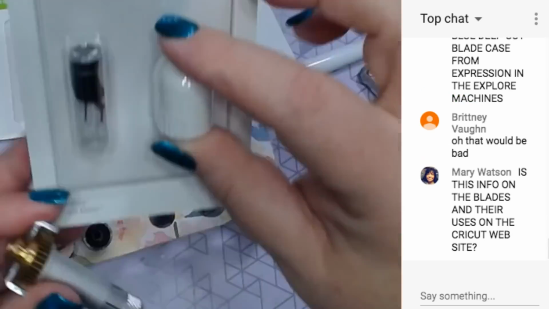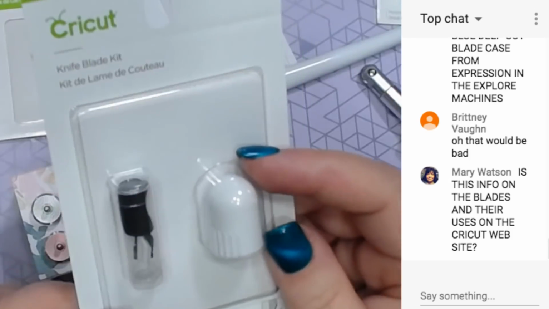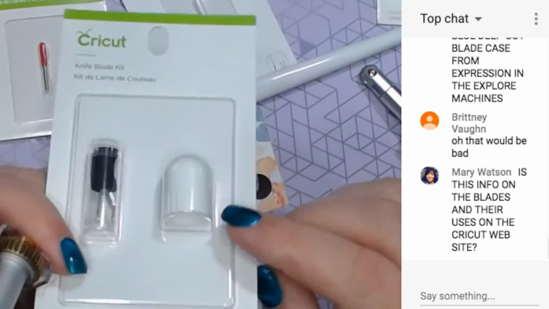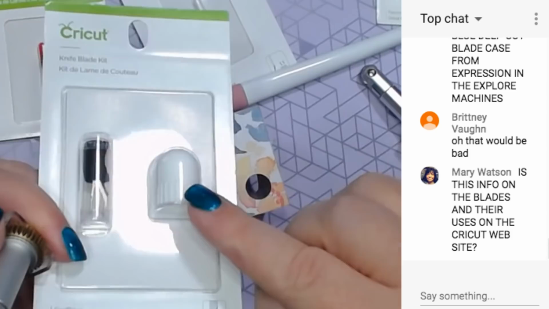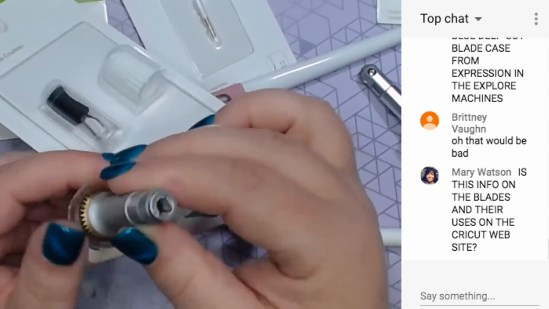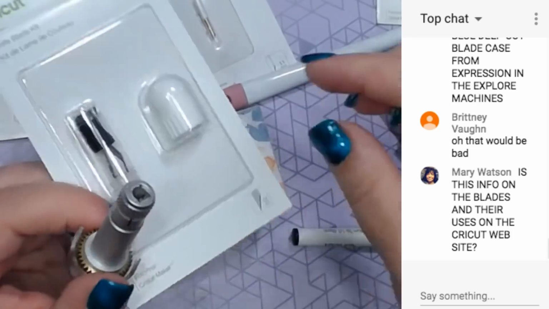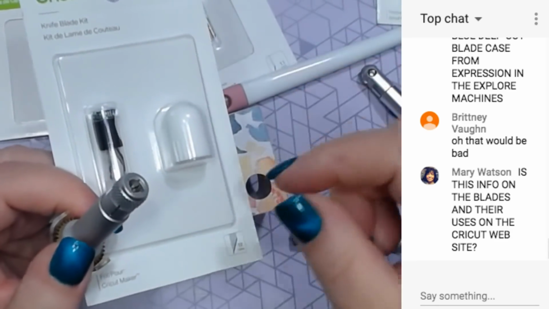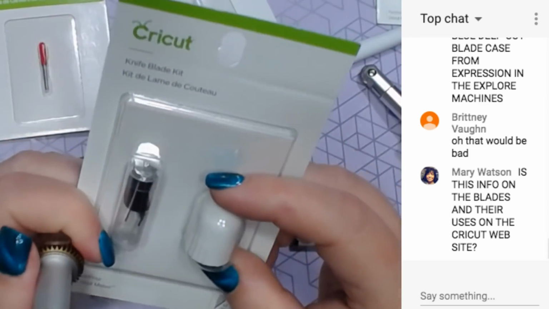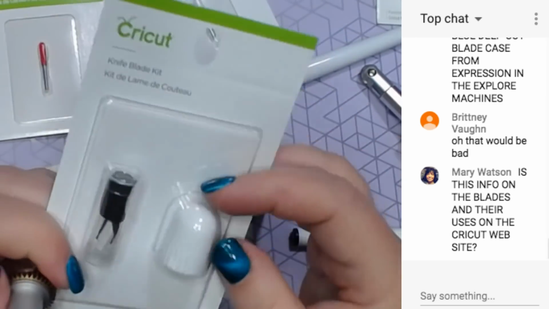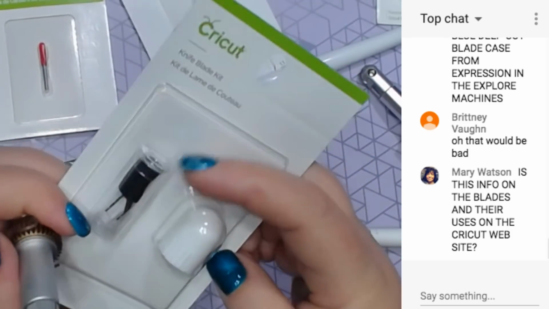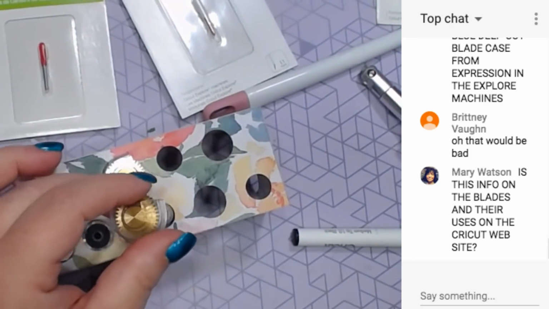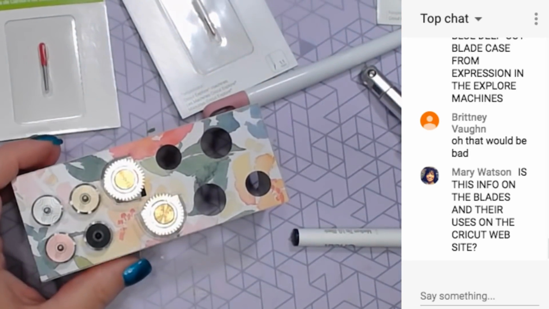But this is the knife blade replacement kit. So, oh, I remember now. Now that I'm looking at this, it comes with this little cap, and you put this little cap on top of here so you're not touching the blade, and you won't touch it on accident because you have this plastic cap on. You put that on, and then you can turn it to release this one. And then you have a replacement blade. It's really easy. I knew it was easy. I just forgot how to do it. It's been so long. Haven't had to replace that.